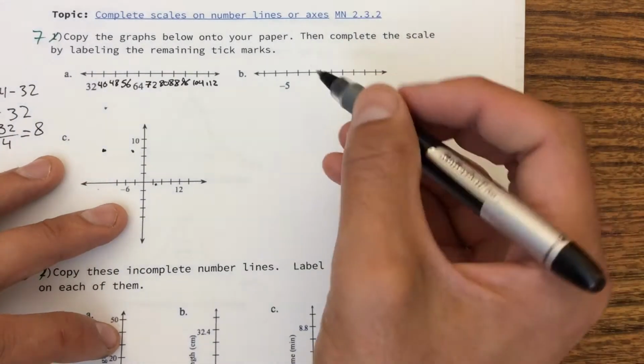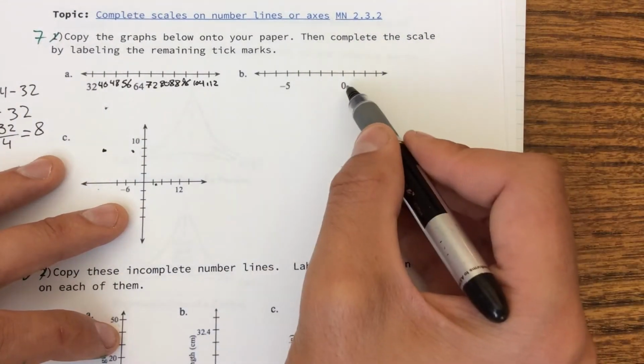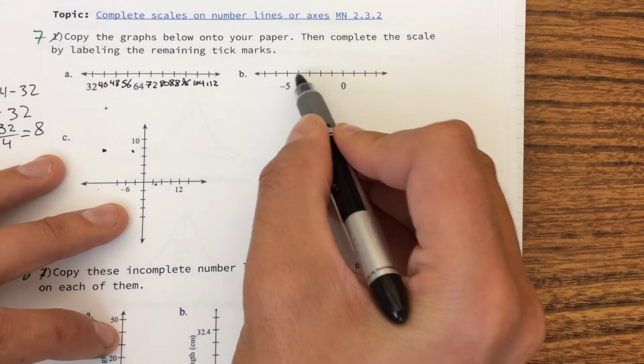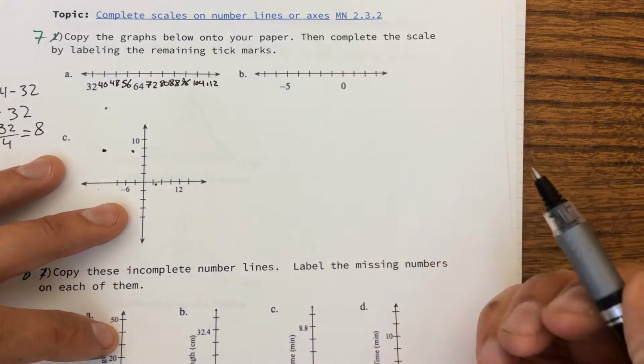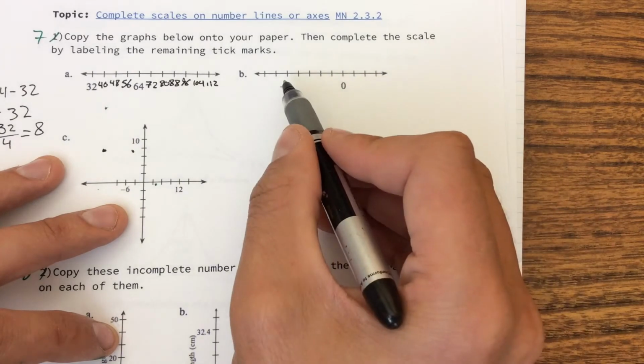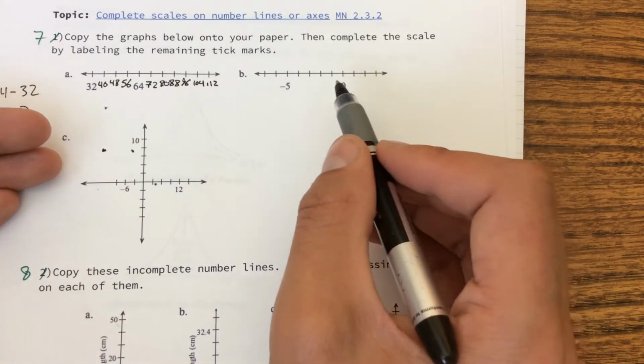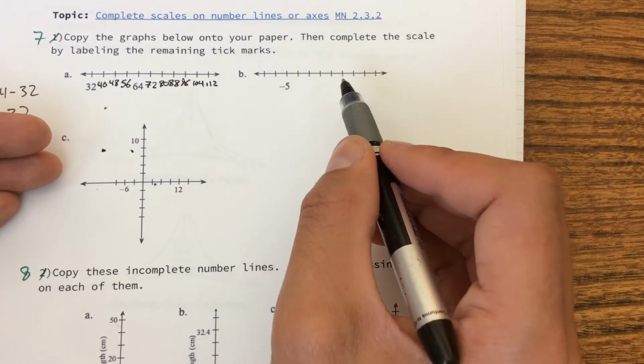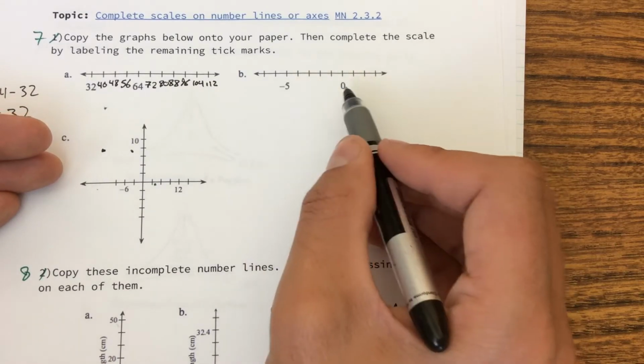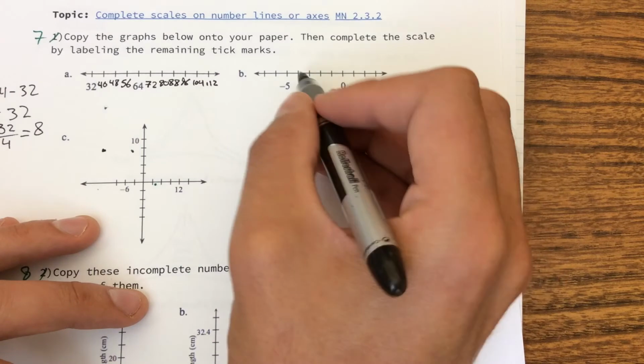Moving over to B. Again, I got -5 and I got 0 here. Let's see how many spaces I have in between. 1, 2, 3, 4, 5 spaces in between. So I know that from -5 to 0, there's 5 integers between those two. So I know that I must be counting by 1s here.